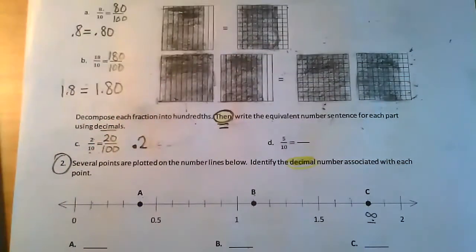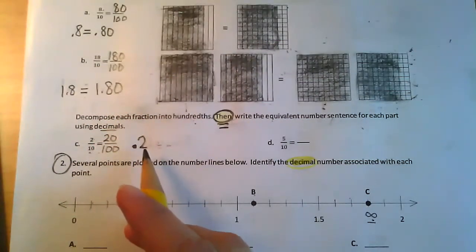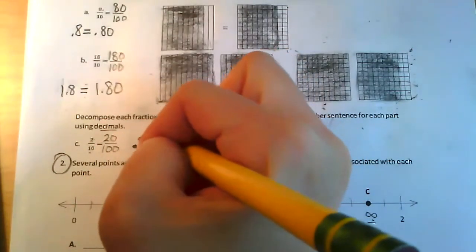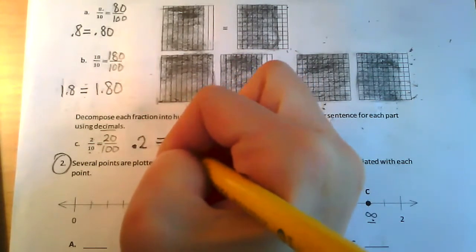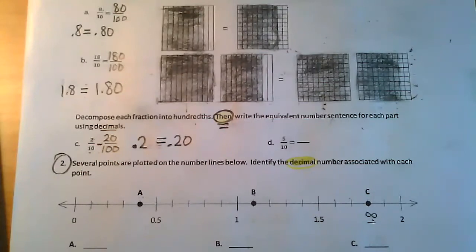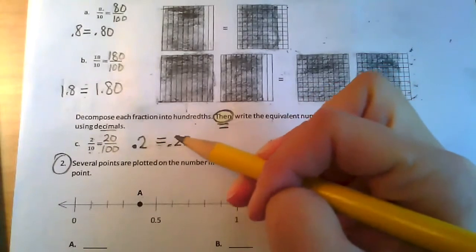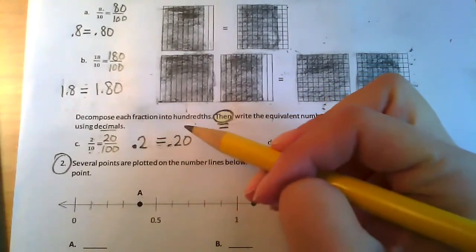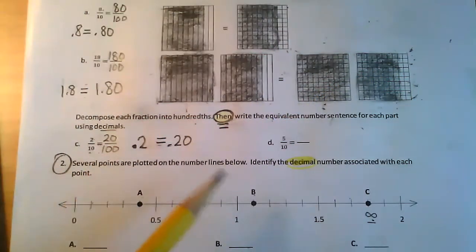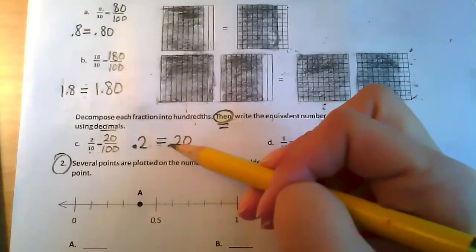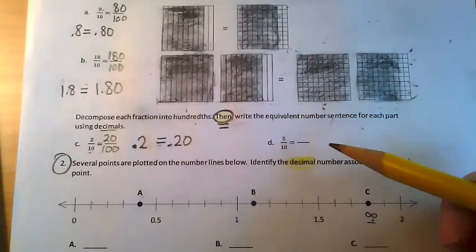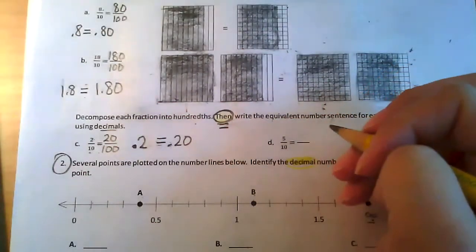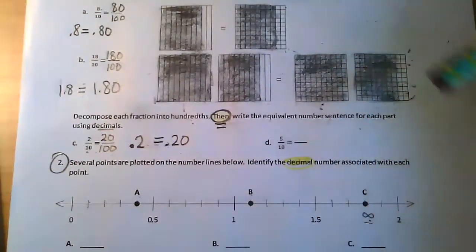Here is 2 tenths, right? Decimal, and then it equals, that's this part, 20 hundredths. Now, all I need to remember with decimals is that my place value chart goes in reverse. So after the decimal point, you have tenths, hundredths, thousandths, and so on, right? Okay, just coming all back to you. I know it's been a week without me, so here we go.